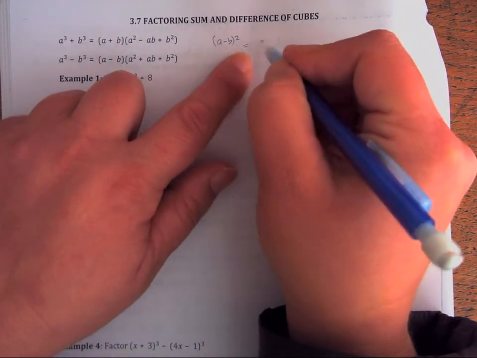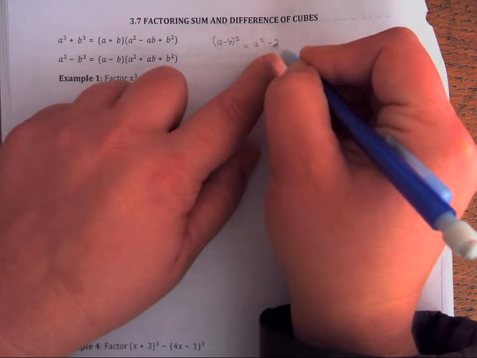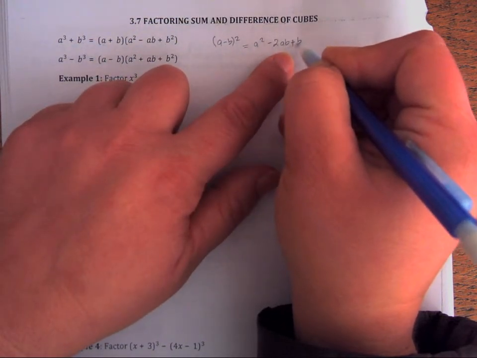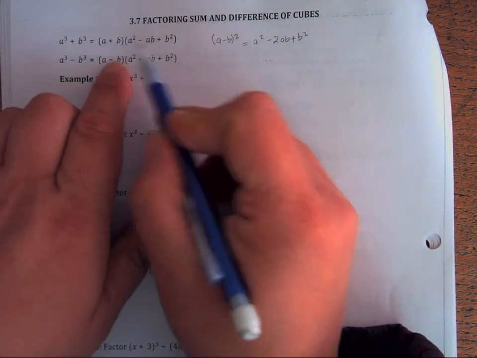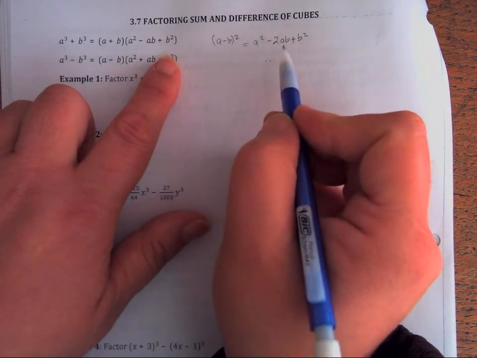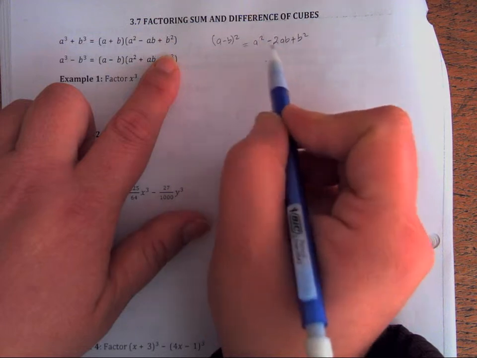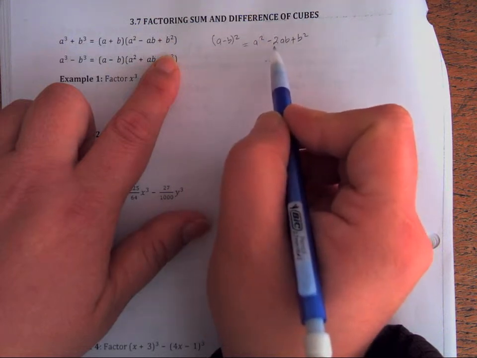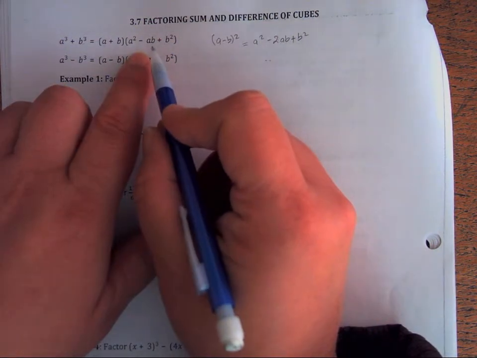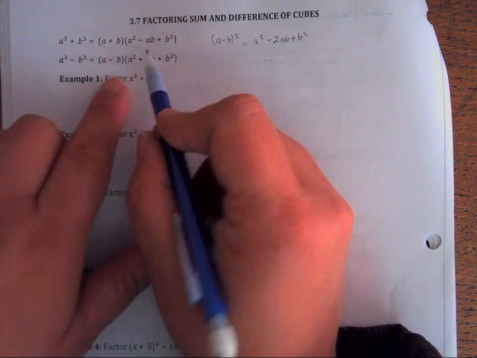How do you expand that? You get a squared minus 2ab plus b squared. Usually this part of the formula is confused with this, but do not. When you expand a minus b squared, the middle term has a 2, but this one doesn't, okay? If you want to take a note.